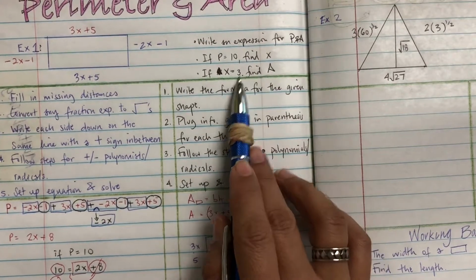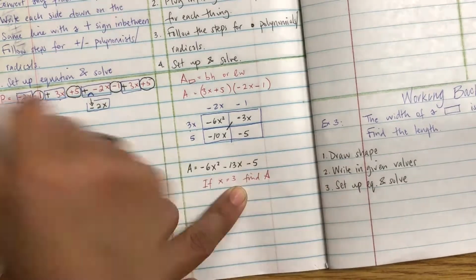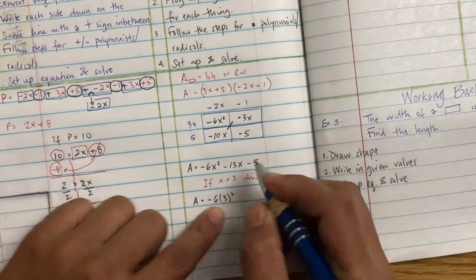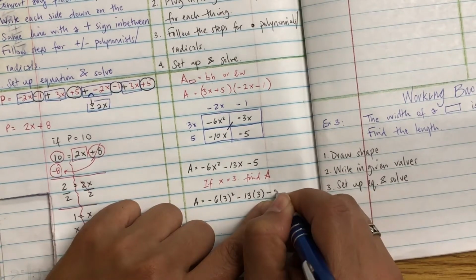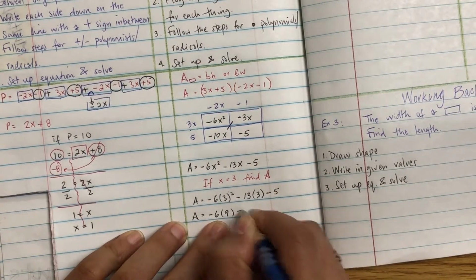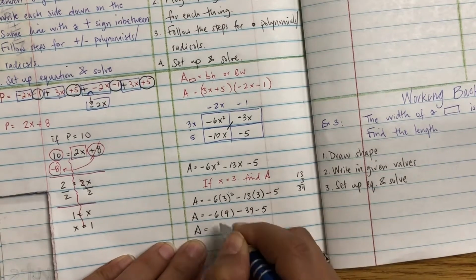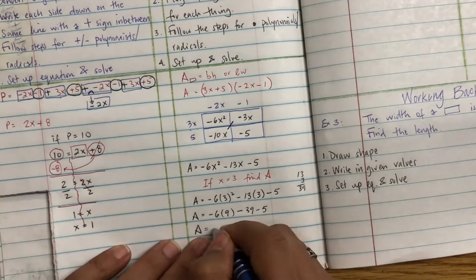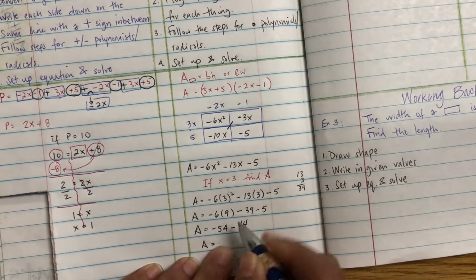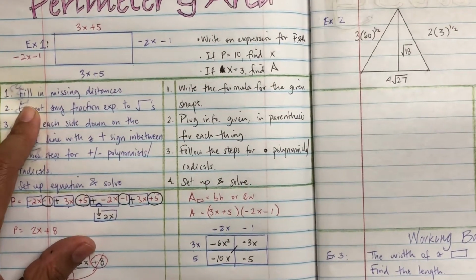The question is, x is equal to 3, find the area. So all we're going to do is plug in 3 wherever we see x. So we're going to get A equals negative 6 times 3 in parentheses squared, minus 13 times 3 in parentheses, minus 5. Order of operations says we do exponents first, so 3 squared is 9. And then we can multiply 13 times 3 to give us 39. Bring everything down. Negative 6 times 9 is negative 54. Negative 39 minus 5. There are more negatives, so negative 44, and then negative 54 minus 44 is negative 98.